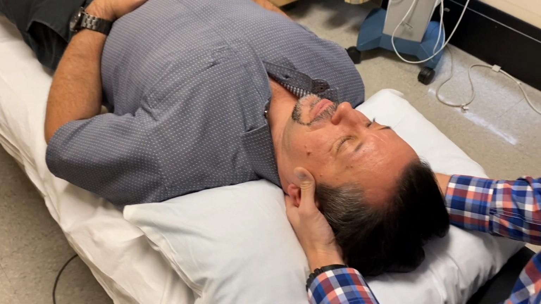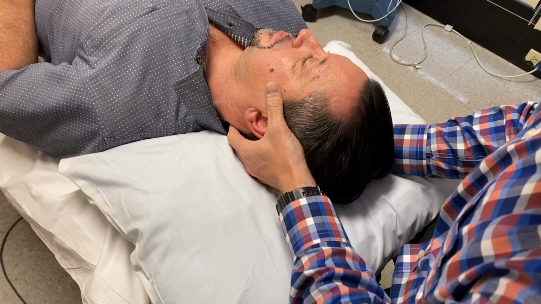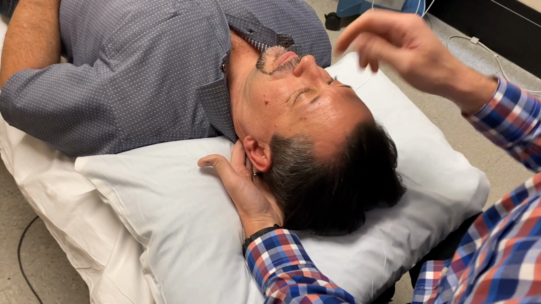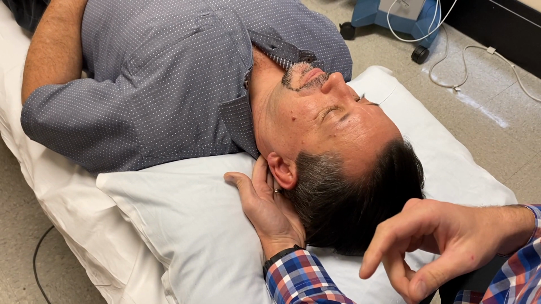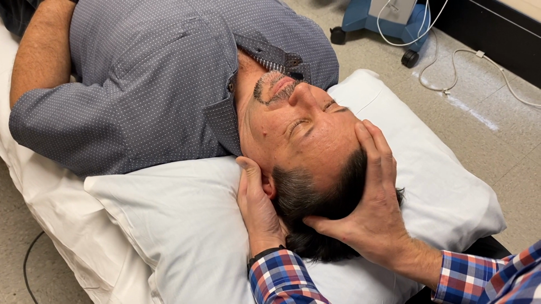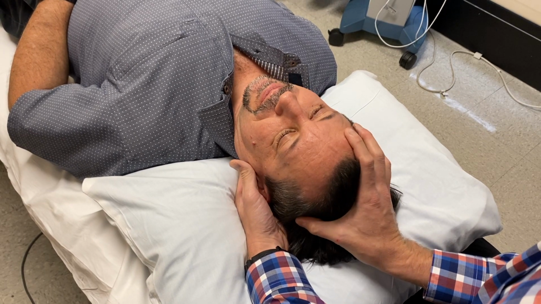So for him, I palpate the spinous process, which I know you guys won't be able to see, and then I come out lateral and fixate my fingers right on that part. So I'm holding that C2 vertebra in place, and then I can rotate his head to the left and assess end-feel.